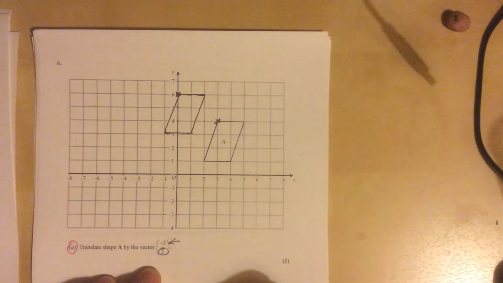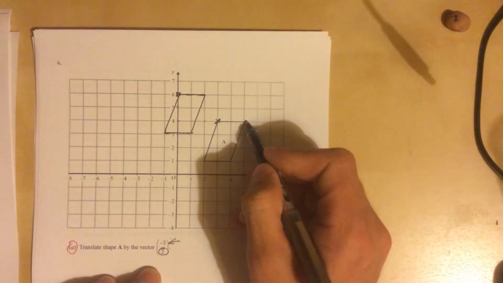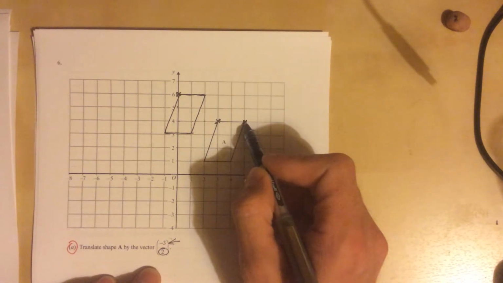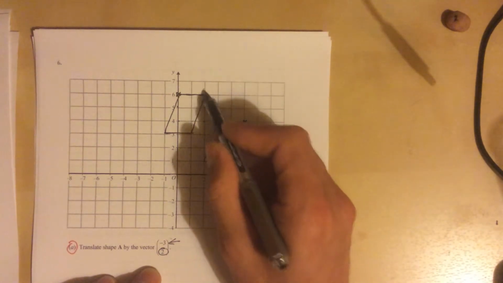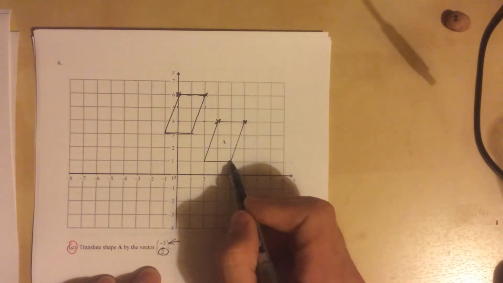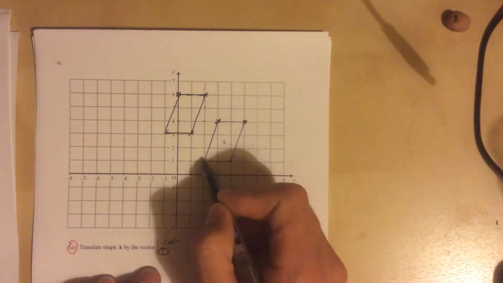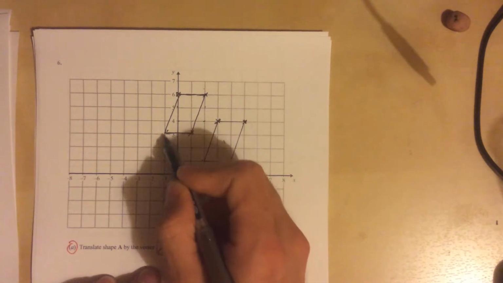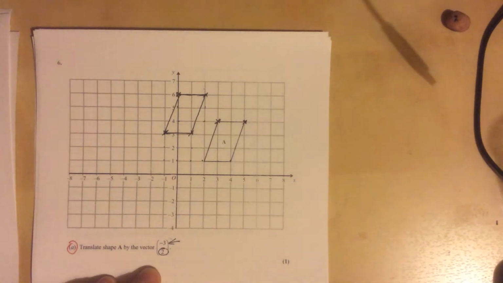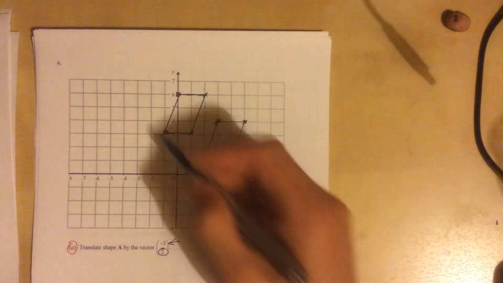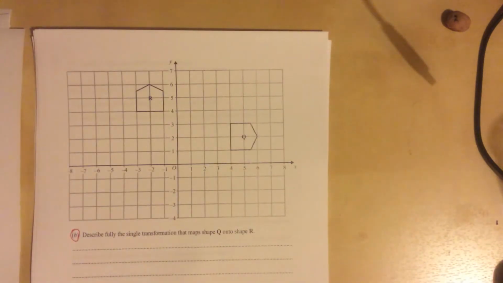but there's my answer. I'm just going to pick another corner and I'm going to check this corner as well. 1, 2, 3, 1, 2, and that's worked. And if we've got time in the exam, we check all the corners. And this one here, 1, 2, 3, 1, 2. So all the corners have ended up in the right place. And we check with tracing paper that we've drawn the right size shape as well.